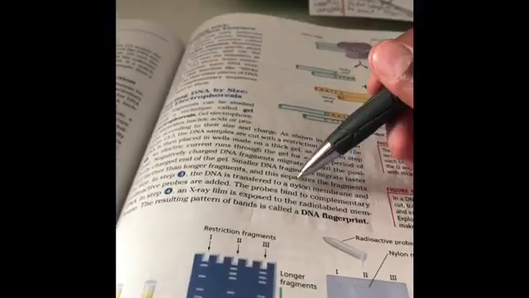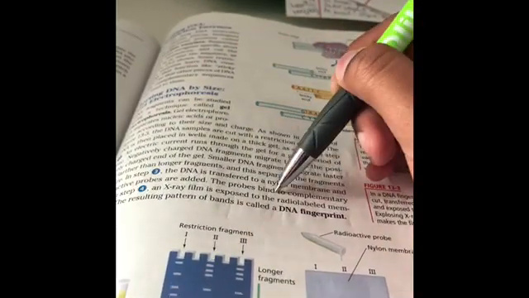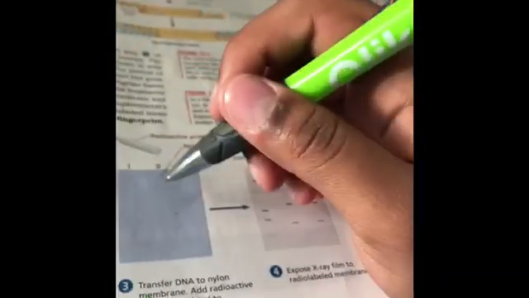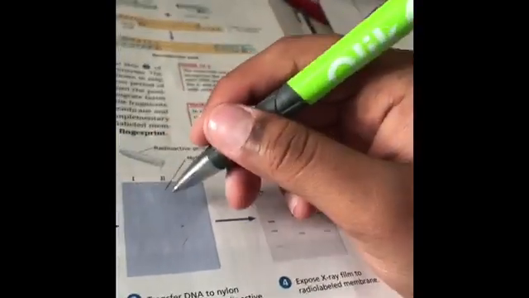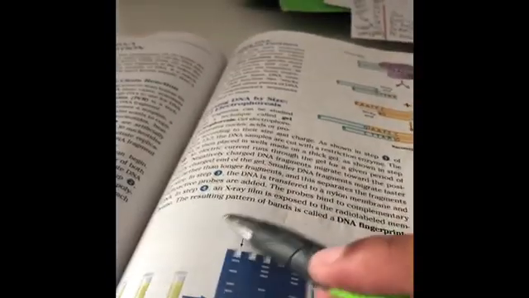In step 3, the DNA is transferred to a nylon membrane and radioactive probes are added. The probes bind to complementary DNA. So here is the transfer. This is a nylon membrane. You add a radioactive probe that binds to the complementary DNA. And an X-ray film is exposed to the radio-labeled membrane. The resulting pattern of bands is called a DNA fingerprint.